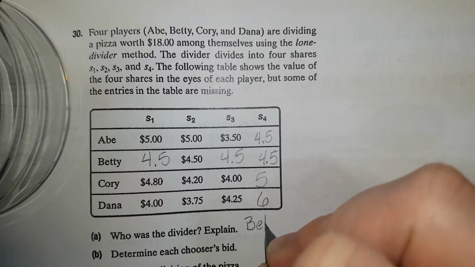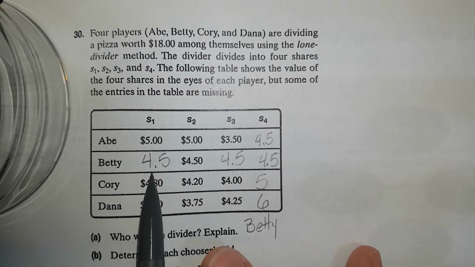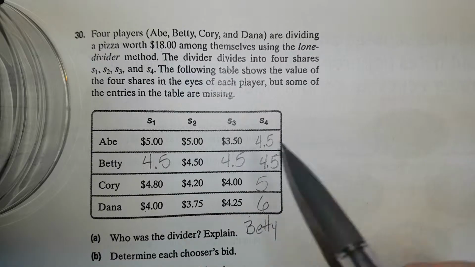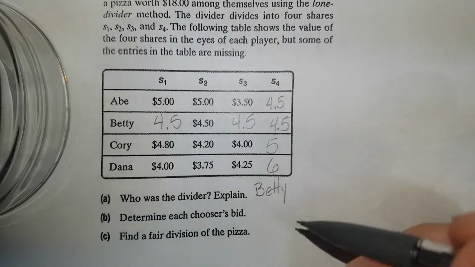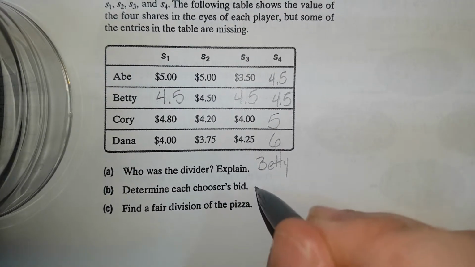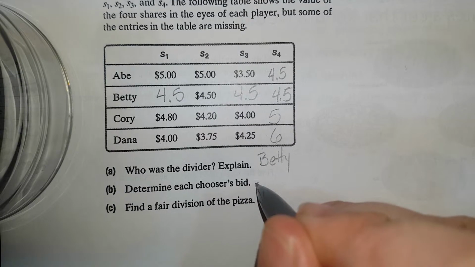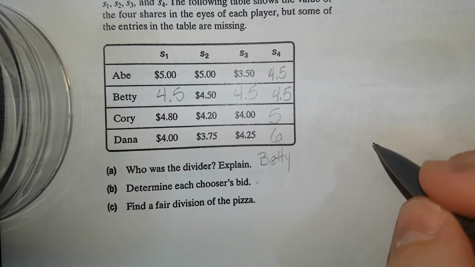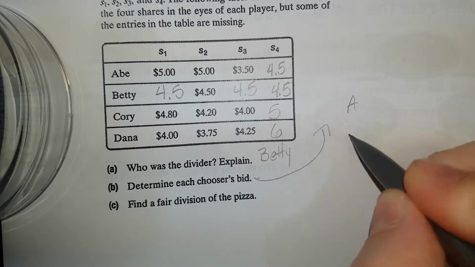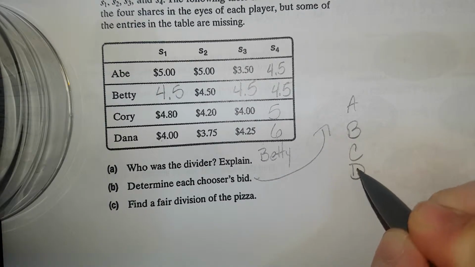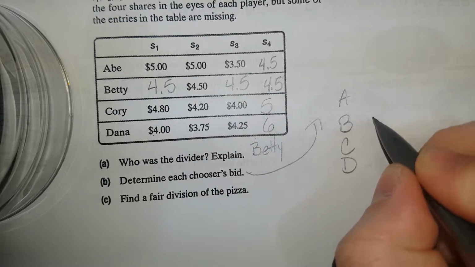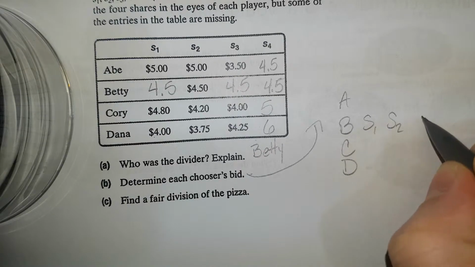Okay, so who is the divider? As we just said, it was Betty, because she is the only person who could potentially value each piece the same amount based on the table. Okay. Determine each chooser's bid. This is asking you what pieces they think are fair. So, for example, I'm going to put it off to the side here. Abe, Betty, Corey, Dana. Betty being the divider, remember that means that she's okay with any piece.